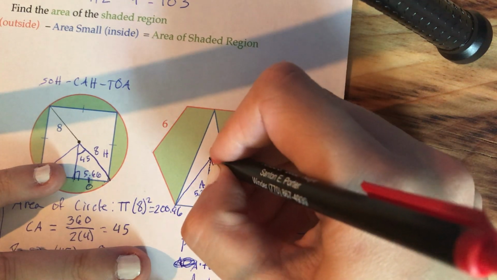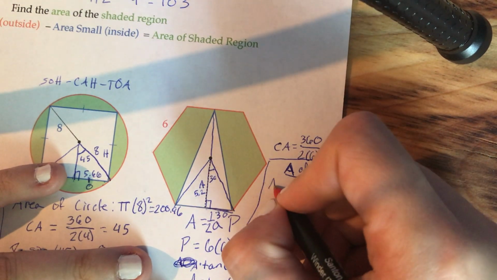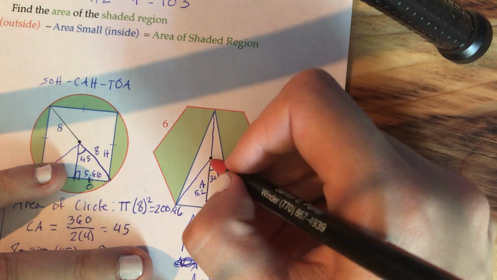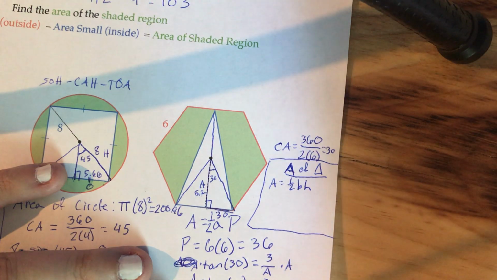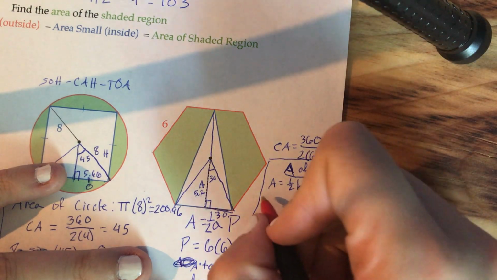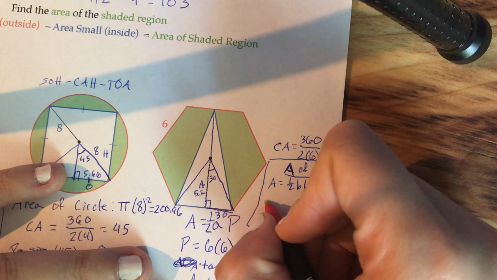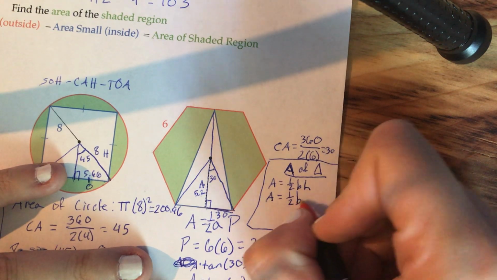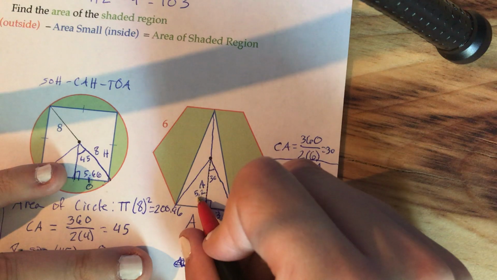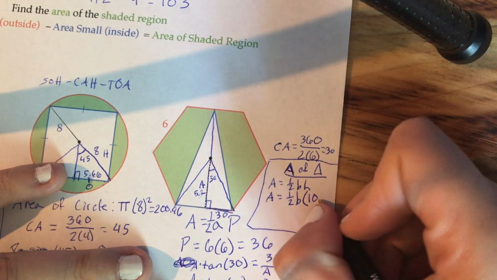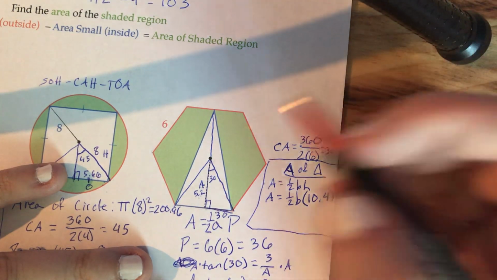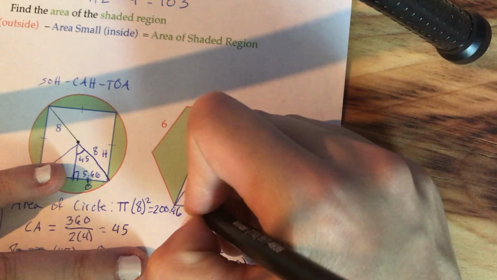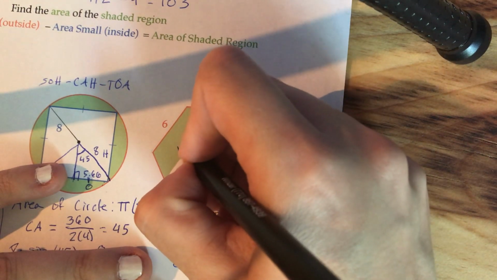So I can find the height of my triangle because the area of a triangle would be 1/2 my base times my height. So I can actually find my height by doubling my apothem. Okay, so I can double my apothem. 5.2 times 2 will give me 10.4. So 10.4 is my whole height right here. My whole height is 10.4.